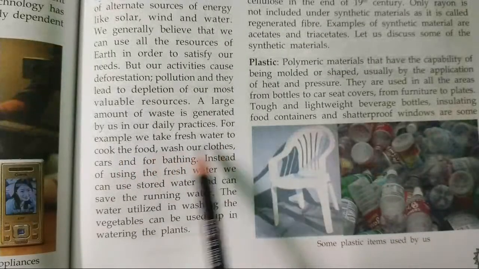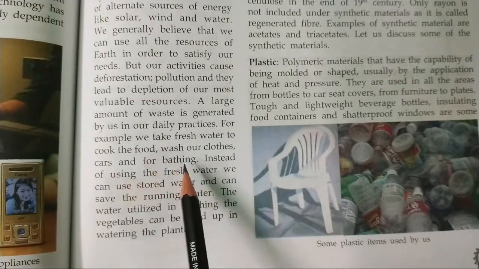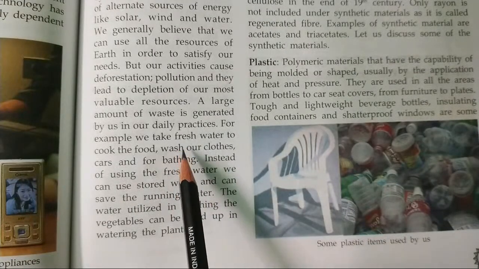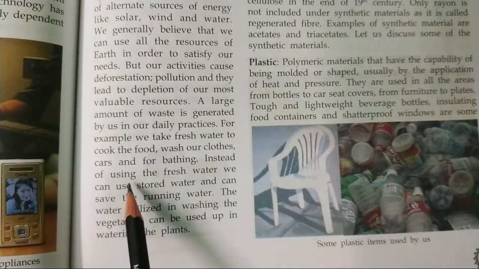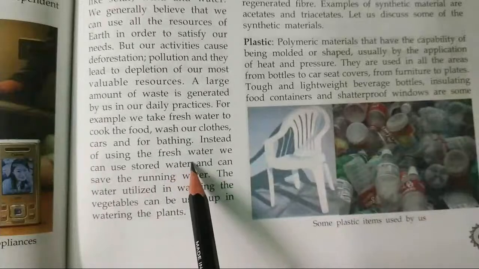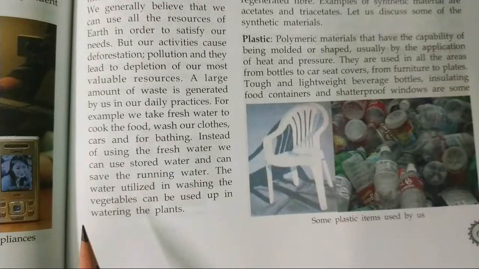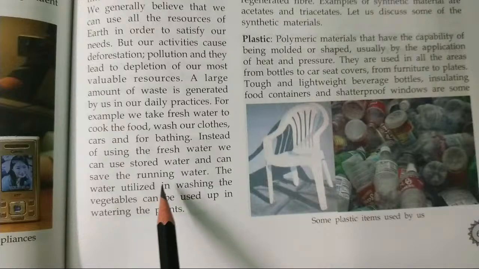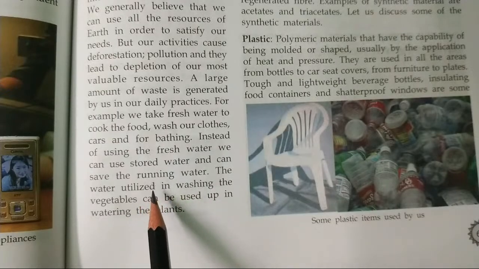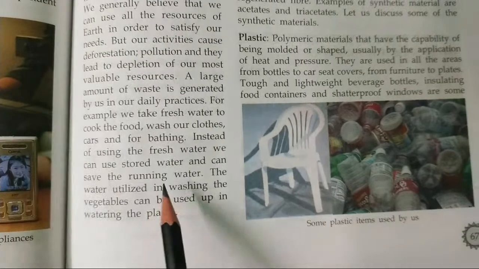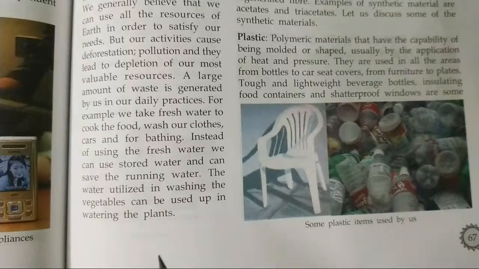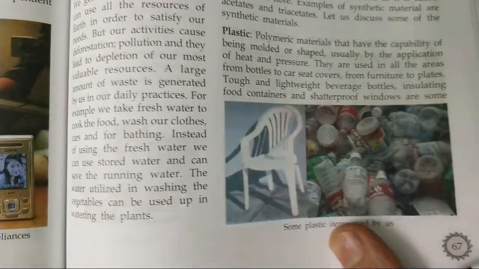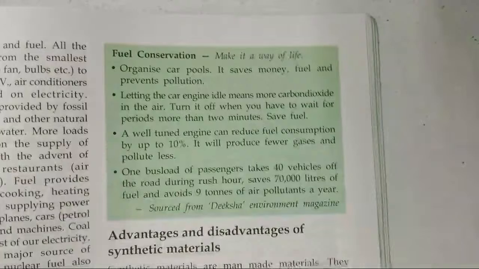For example, we take fresh water to cook and wash, then everything becomes polluted, and then the waste is thrown away. So when we do our work, it causes pollution of the water. Instead of using fresh water, a solution is given here that we can use stored water and save the running water. Running water is considered pure. If instead of using pure water, we start using stored water and save the running water, it will not solve the problem, but it will reduce the problem to some extent. So with the modern lifestyle, the consumption of resources has increased.